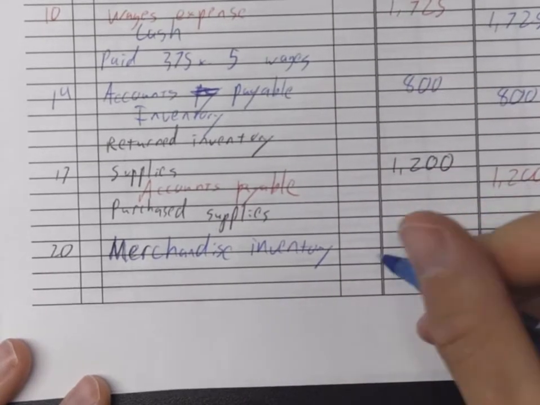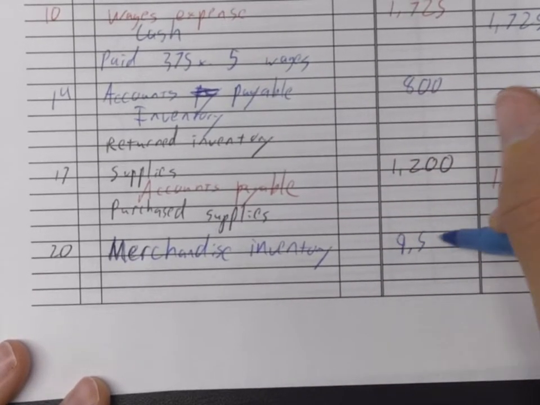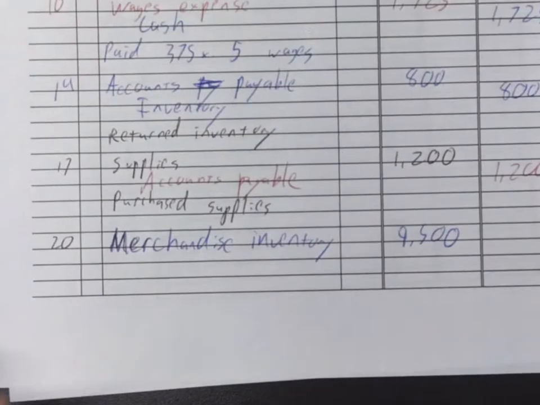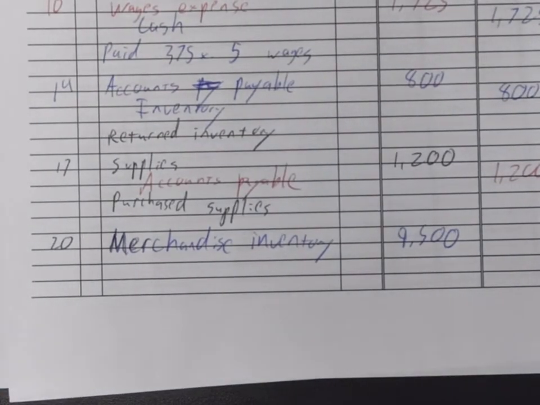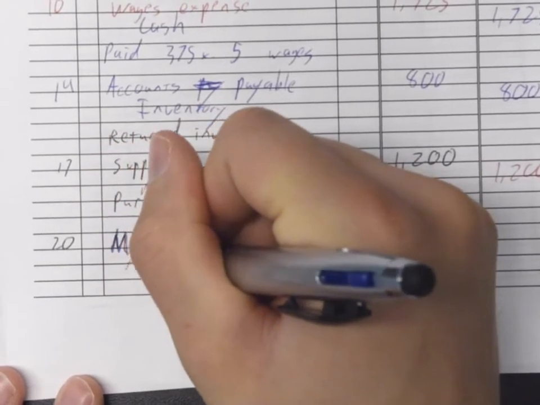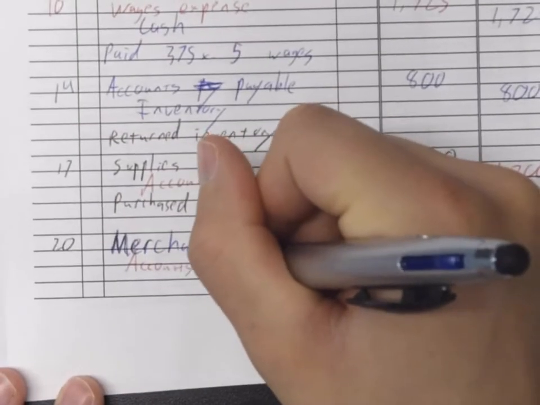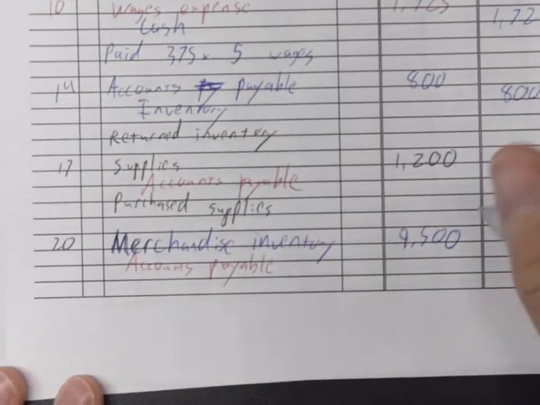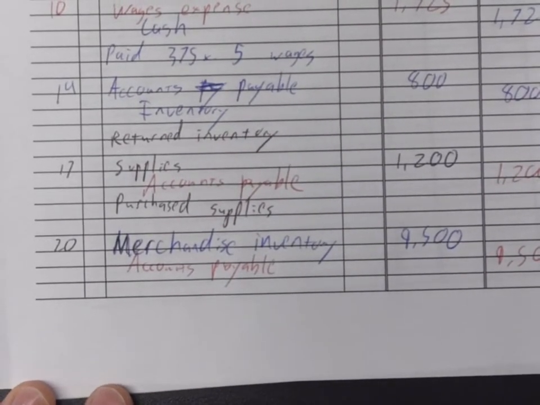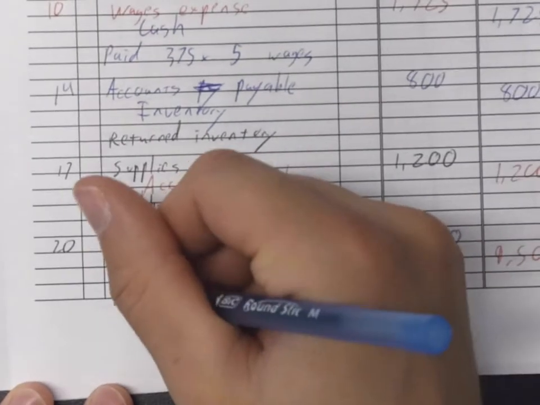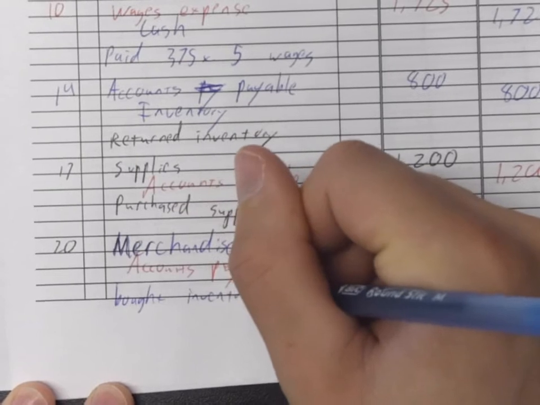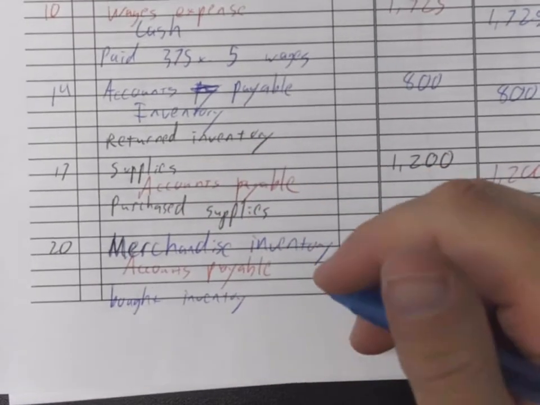And we got $9,500 worth. And we're going to be crediting accounts payable. Thank you, I just lost my head. Accounts payable for $9,500, and we bought inventory. And then we could even write the terms out if we want.